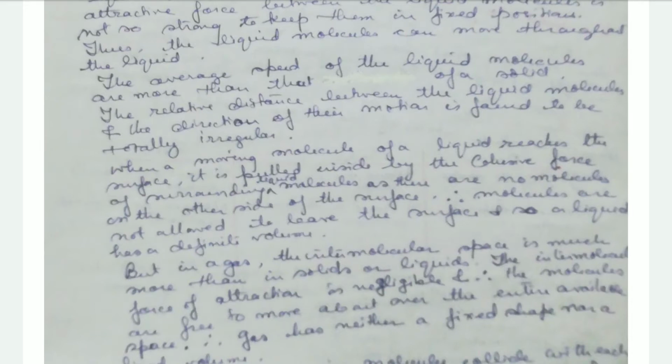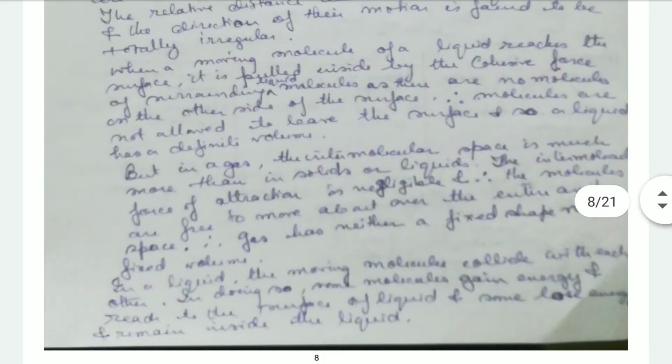When a moving molecule of a liquid reaches the surface, it is pulled inside by the cohesive force. The liquid molecules always move and change their position, so when they reach the surface, they are pulled inside by the cohesive force of the surrounding liquid molecules, as there are no liquid molecules on the other side of the surface.